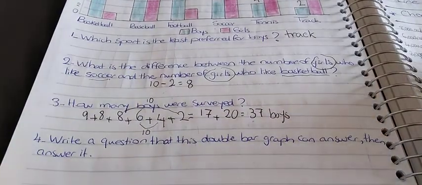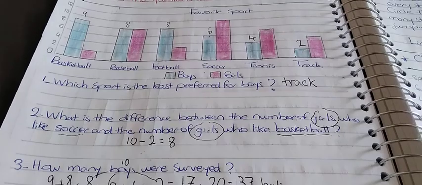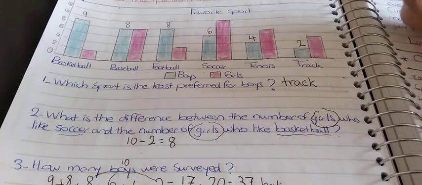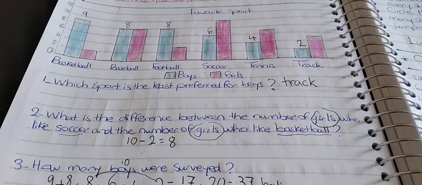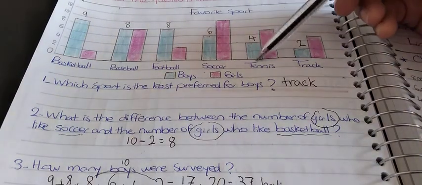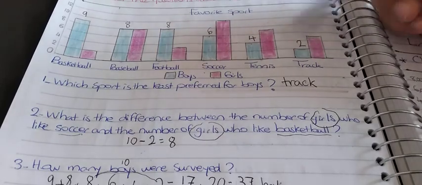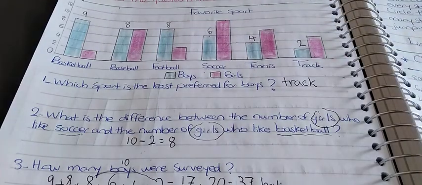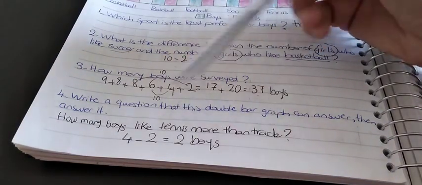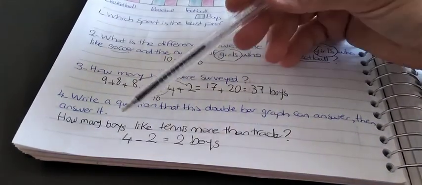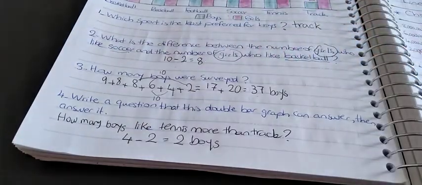Write a question that this double bar graph can answer, then answer it. So for example, we can write, how many boys like tennis more than track? So we have 4 boys for tennis and 2 for track. So 4 minus 2 equals 2. So how many boys like tennis more than track? We have 4 minus 2 equals 2 boys, okay?